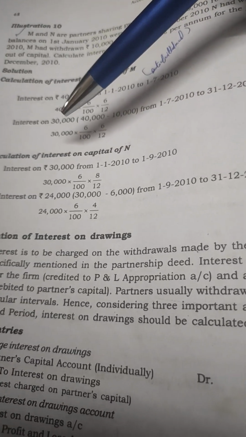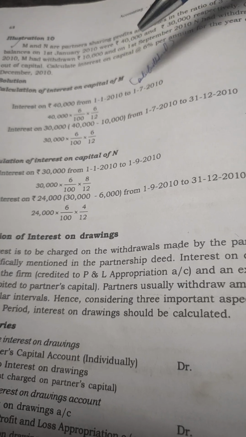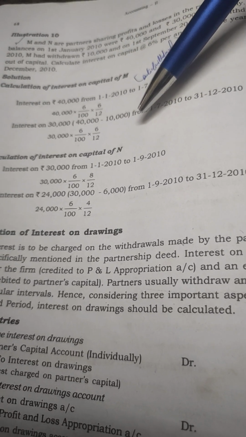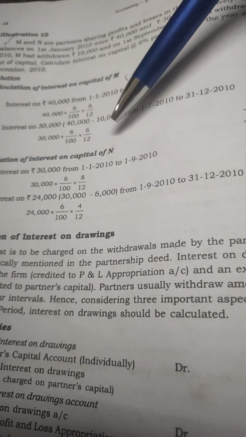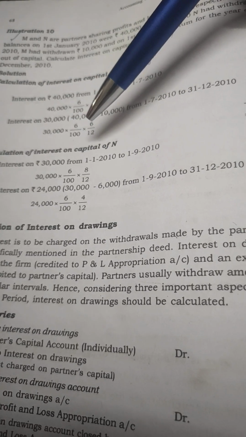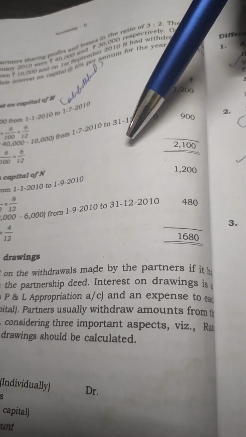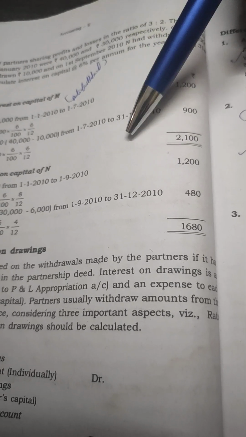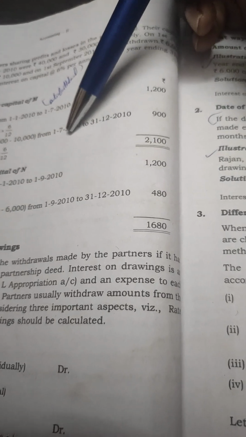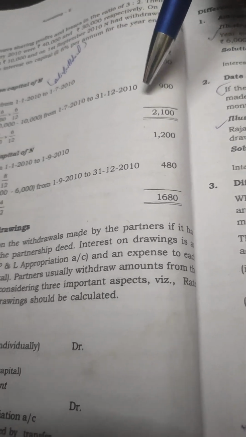Then we have to calculate interest on the remaining capital after the withdrawn figure for the remaining period. That is interest on 30,000, that is the 40,000 opening capital minus the amount of withdrawal, which is 10,000. So we calculate on the remaining capital, 40,000 minus 10,000 gives 30,000, from 1st July 2010, the date of withdrawal, up to the end of the financial year, 31st December 2010.